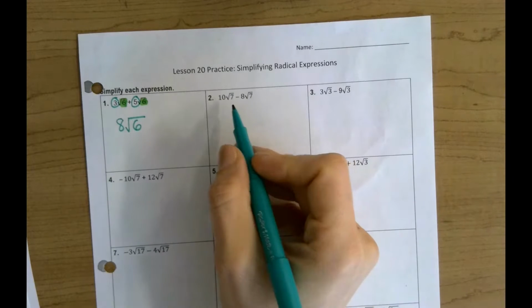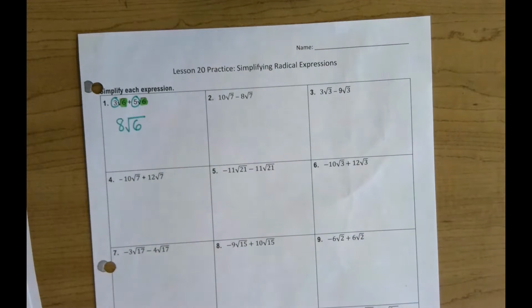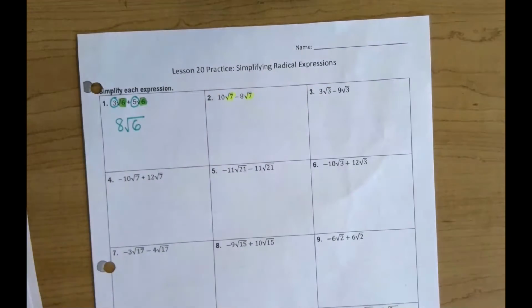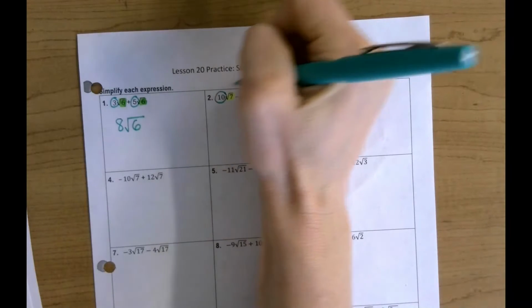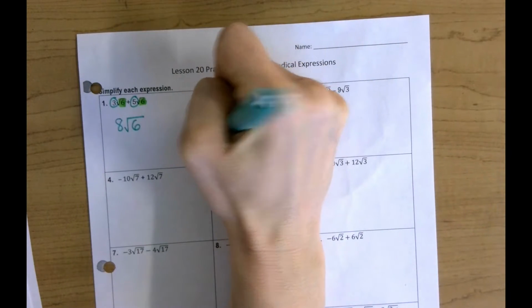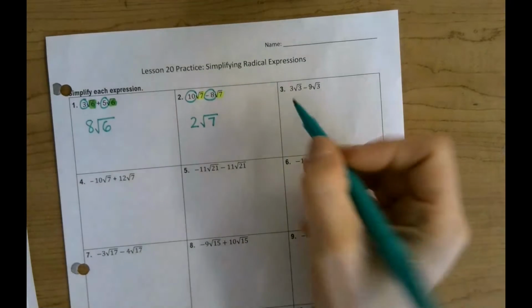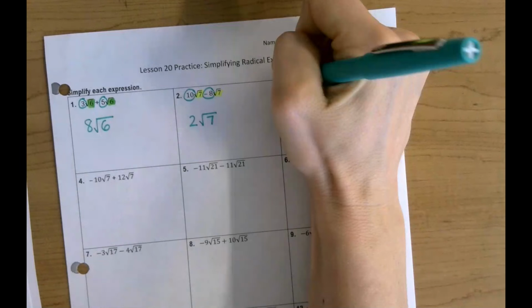Then when we're subtracting, same thing. As long as the radicand is the same, we can combine like terms. So they both have the square root of 7. So we're going to look at the numbers in front. 10 minus 8 is 2, and then times the square root of 7. These both have the same radicand, square root of 3. Minus 9 is negative 6, and then times the square root of 3.